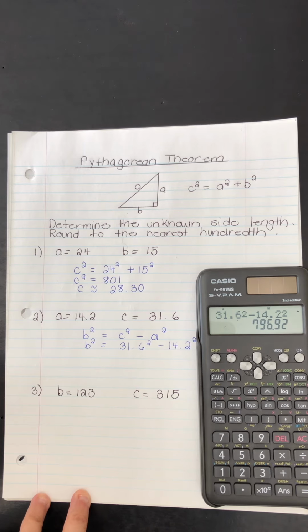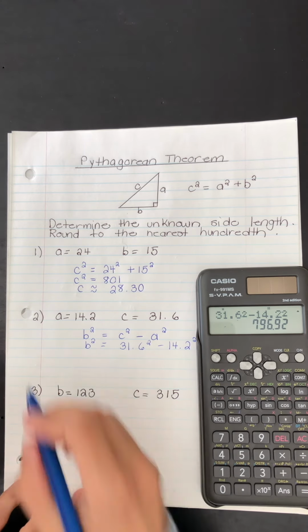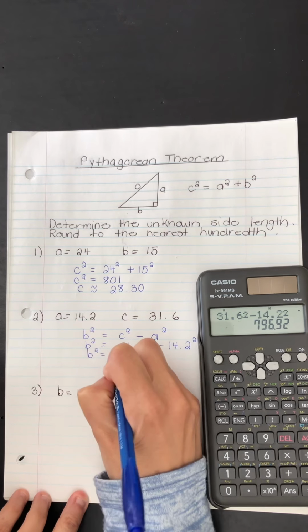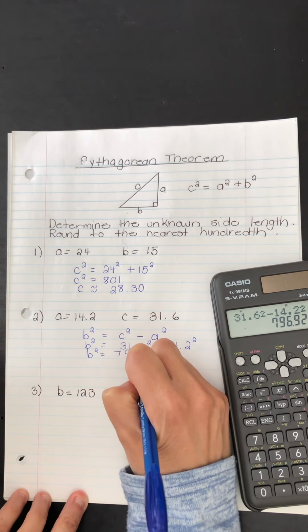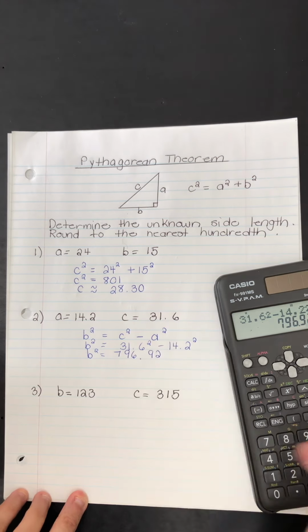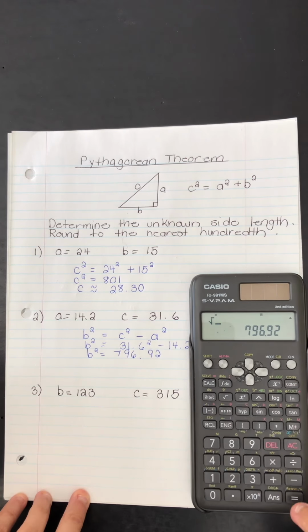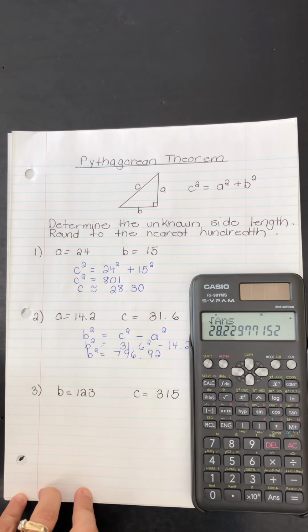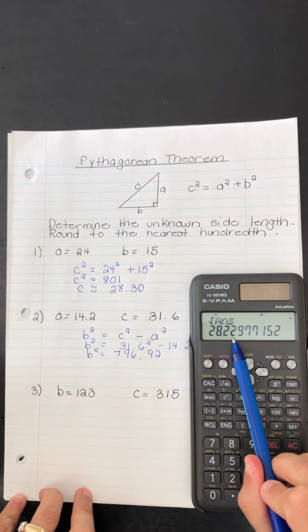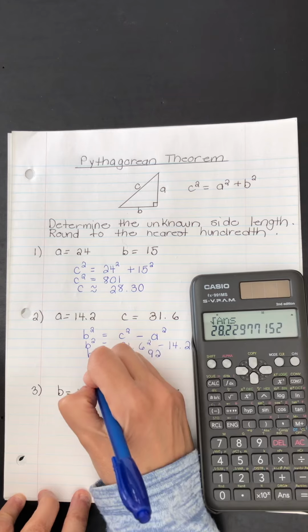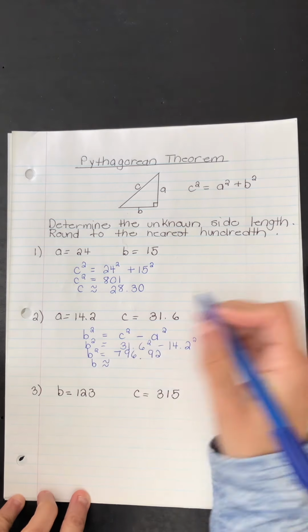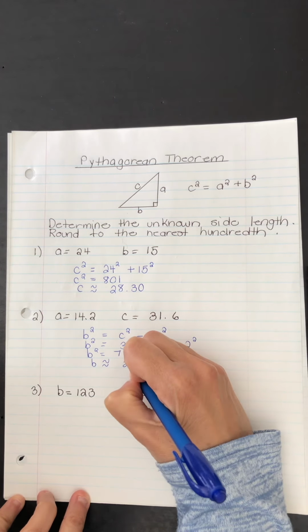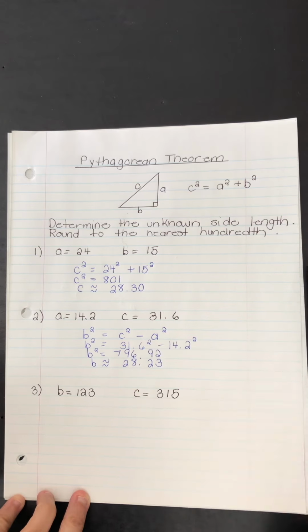Okay, you can see you get 796.92. And then if we take the square root of that quantity, we will have our length B. So 28.23 would be correct. And that has been rounded to the nearest 100th.